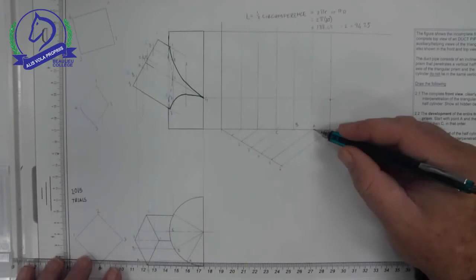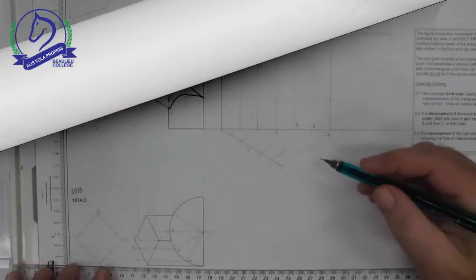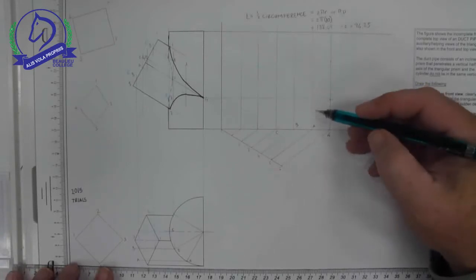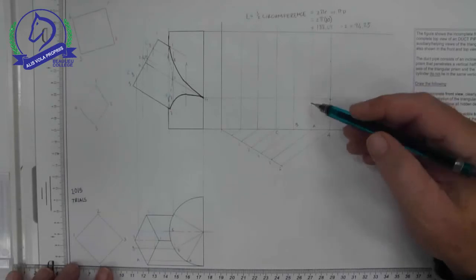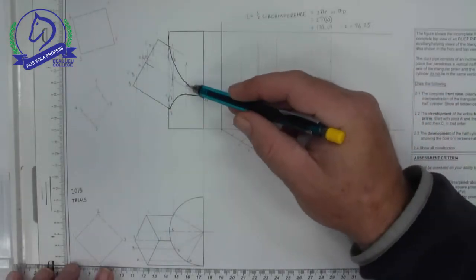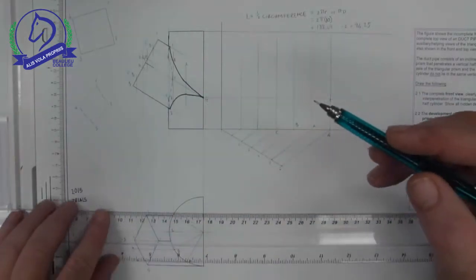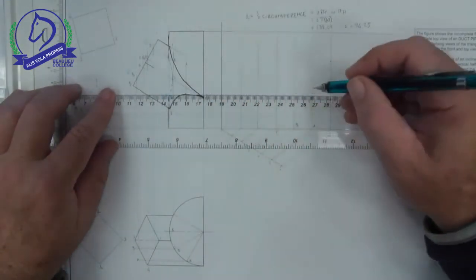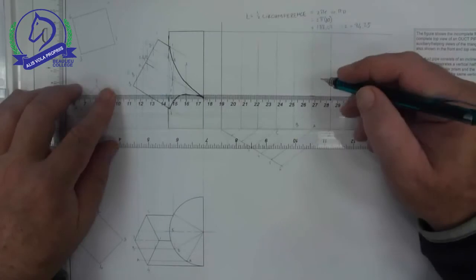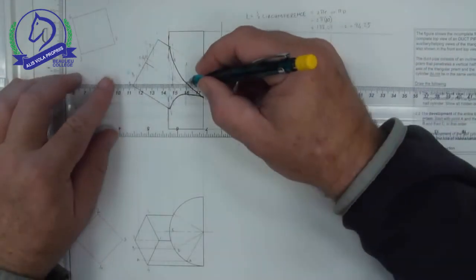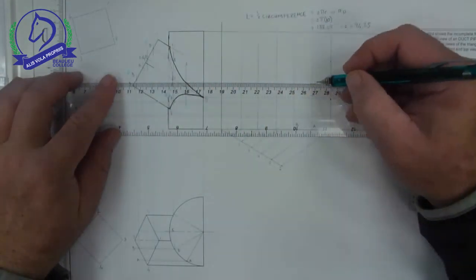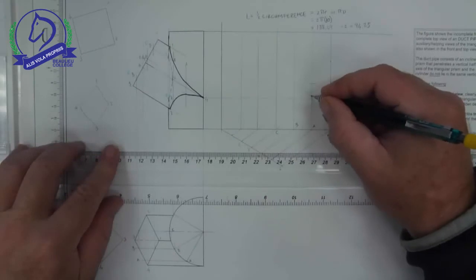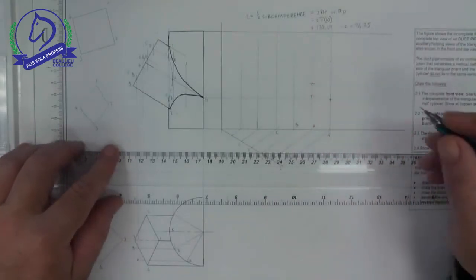The next point we've got is point A. So we follow the same process. There's our 1 point, our vertical line. Now we need to find our horizontal line. So it's the height measurement we need. Here is the height measurement for A. So where point A is, I project that across to cut my vertical line of A. Okay, there are those 2 points.